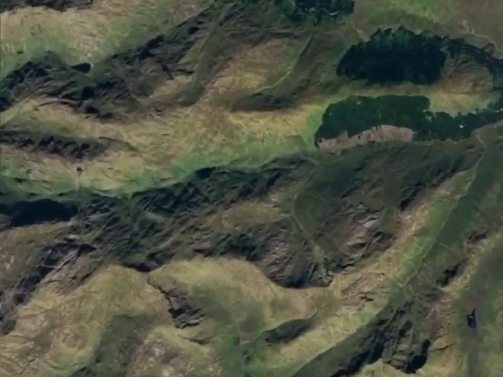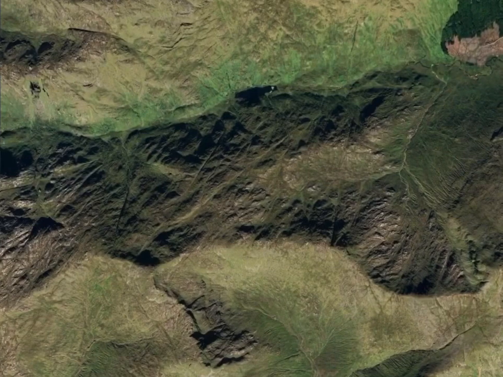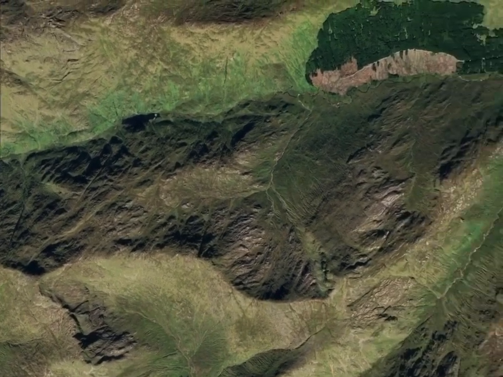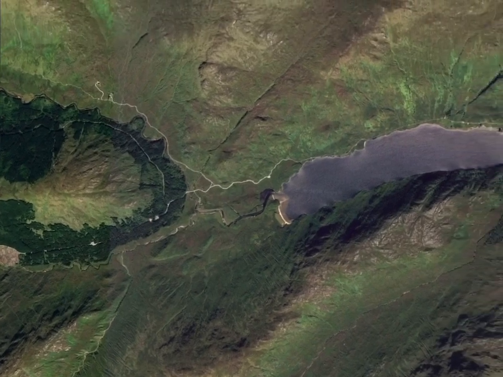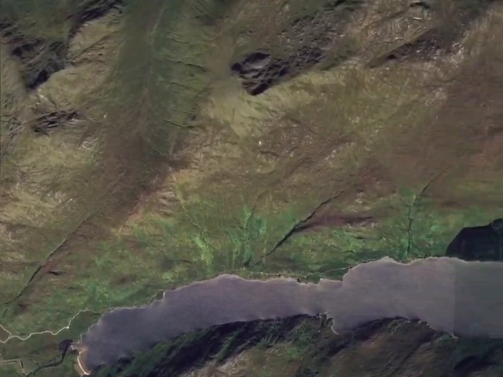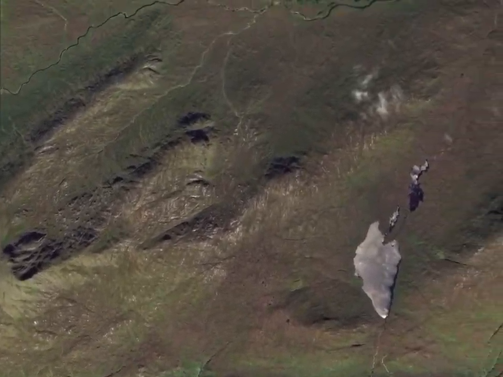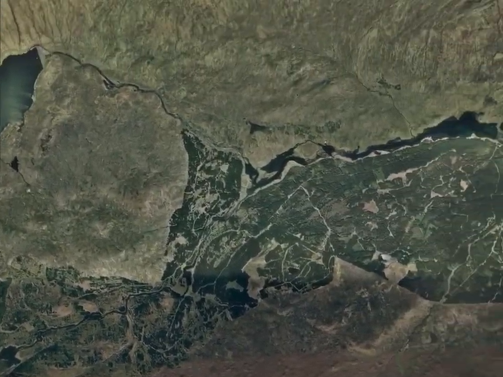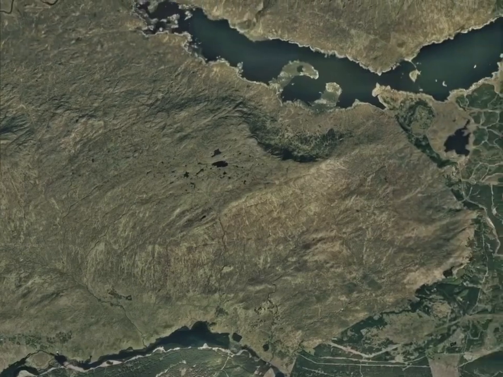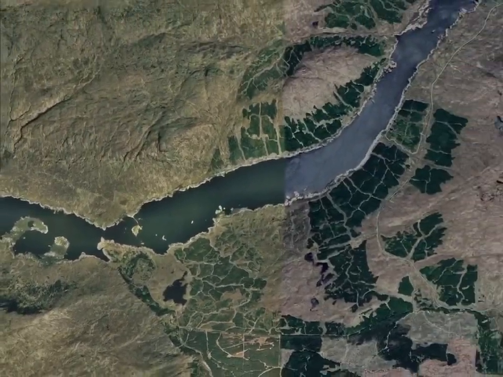We can get right close down into these mountains and valleys. There are some roads going through it. You can see a road there. Really hard to find a town or a village. Pretty empty. The highlands today, mostly empty.